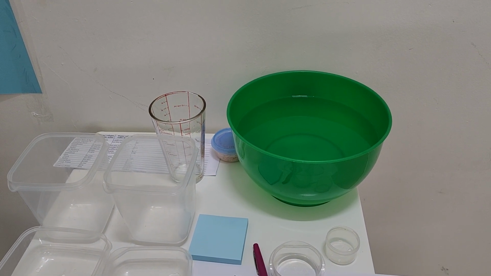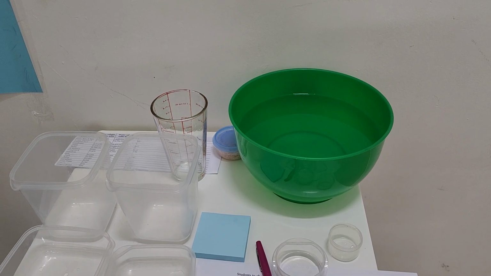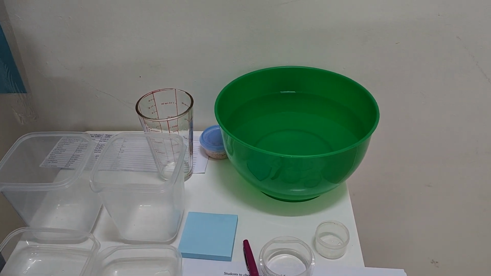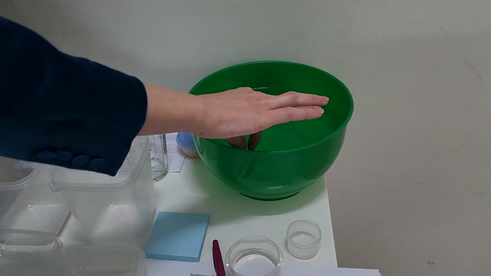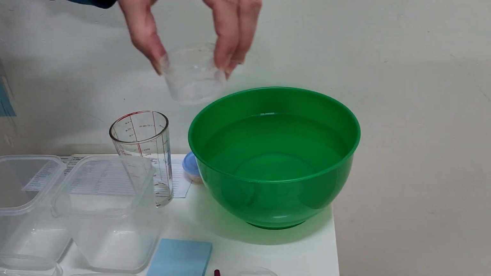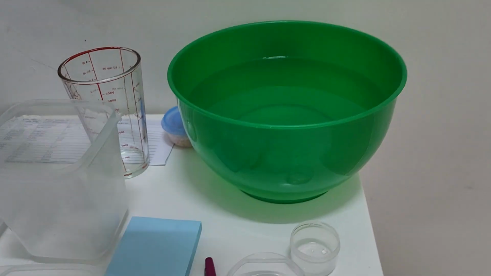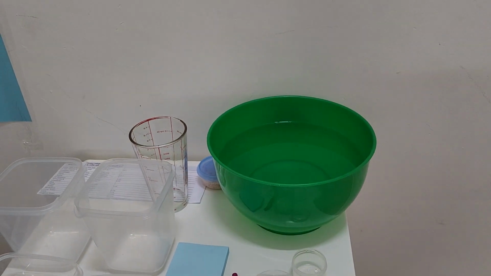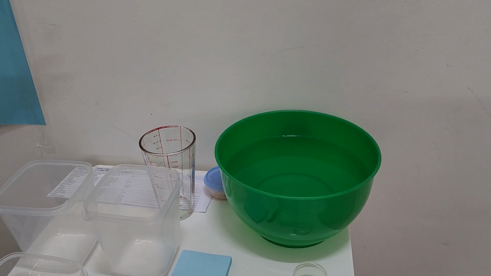That is 0.0002 milliliters. That's only 1 drop. I would just take this one and put that again in another small container, even smaller. Wow, that's very little. Okay, now the last one is the ocean.